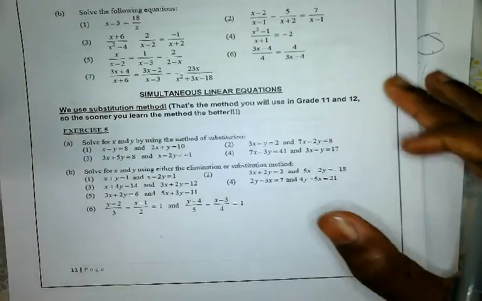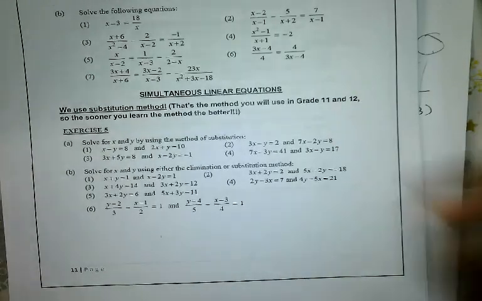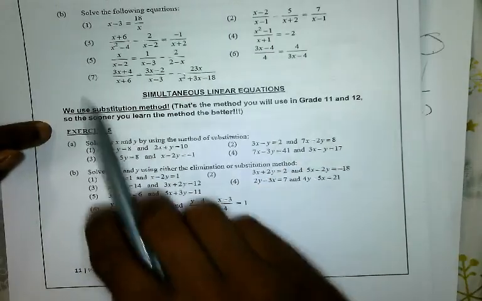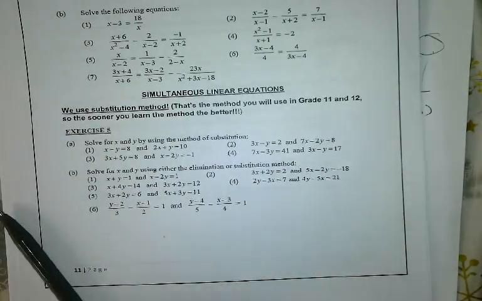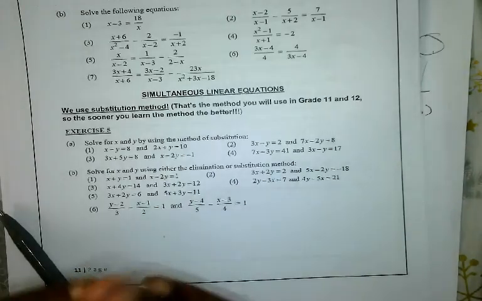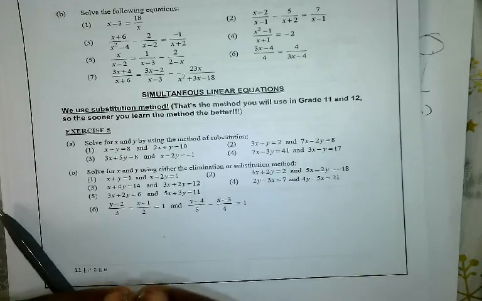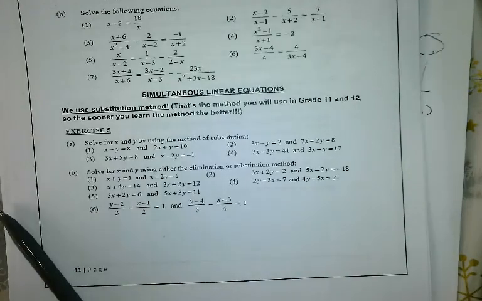There are two methods in grade 10 of doing simultaneous equations, of which I can explain both of them here. But for grade 11 and grade 12, you have to learn the substitution method. So people in grade 10 rather do the elimination method, which is better, simpler and quicker.